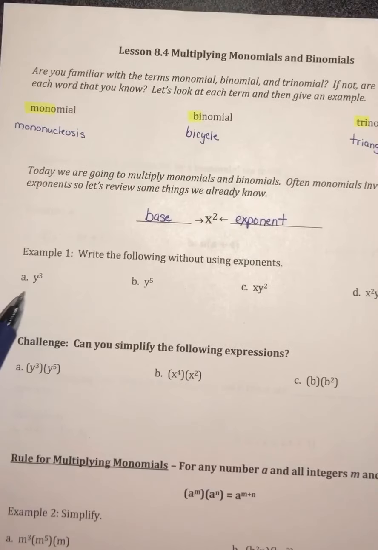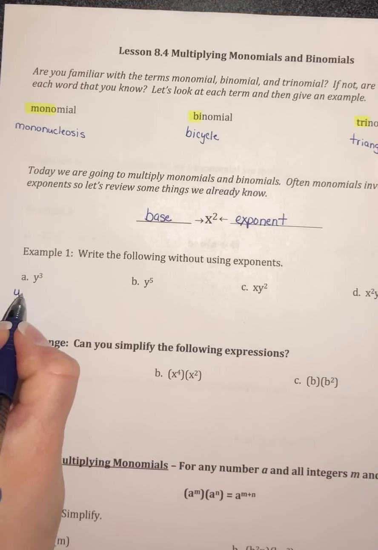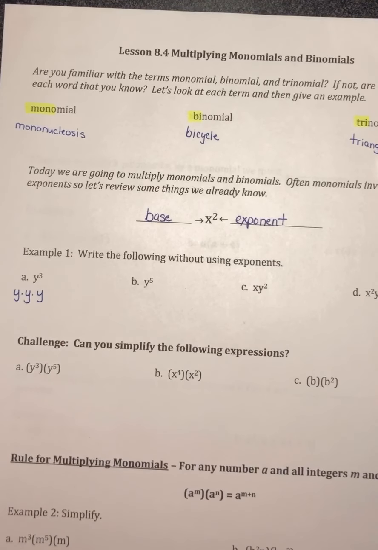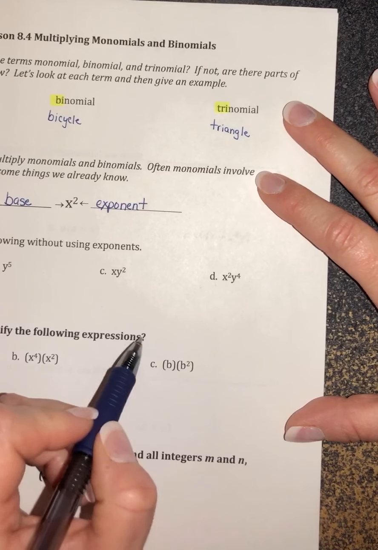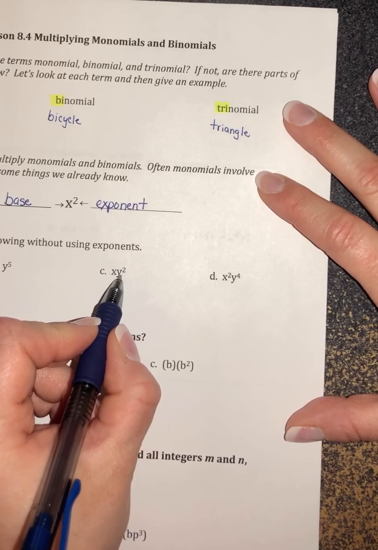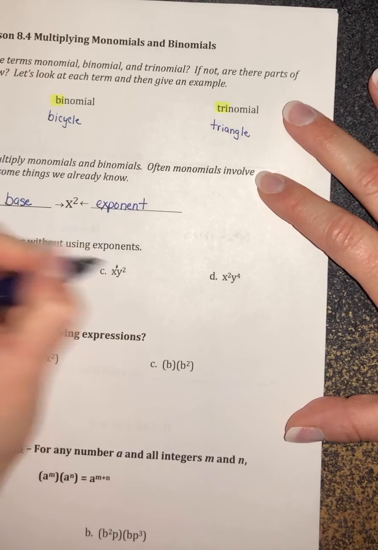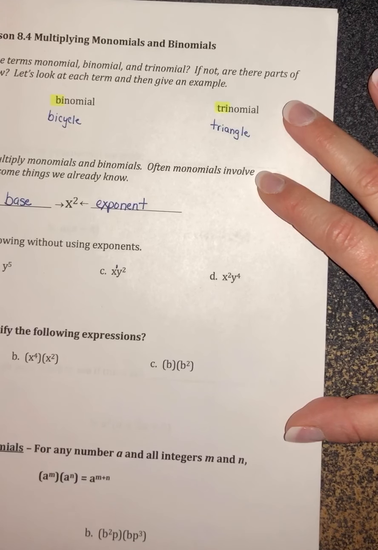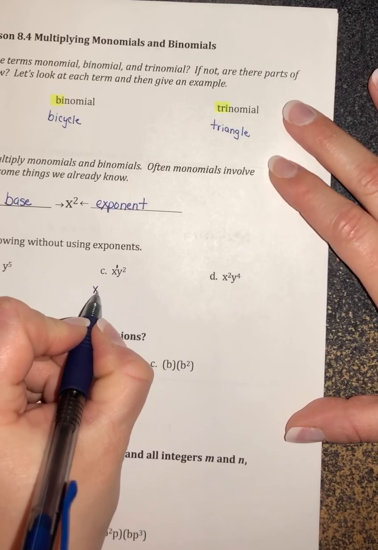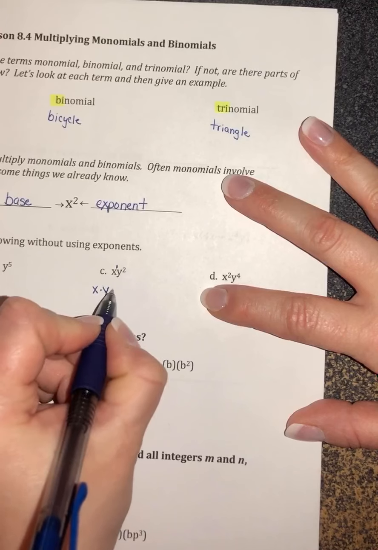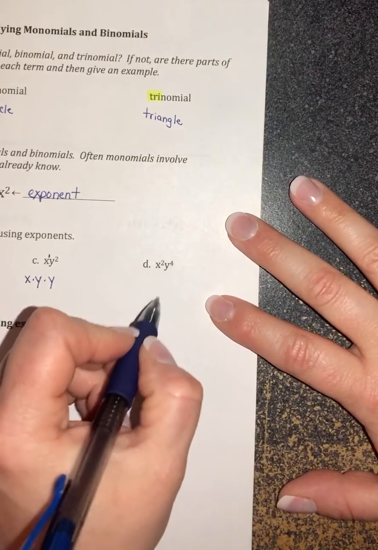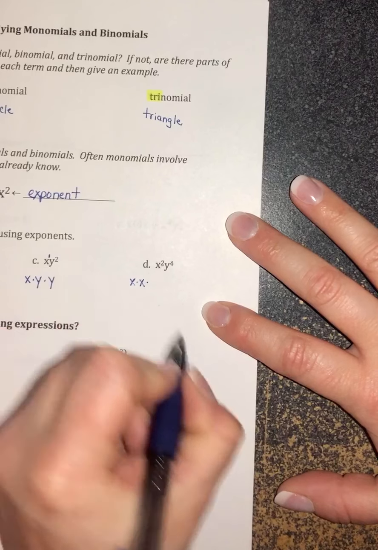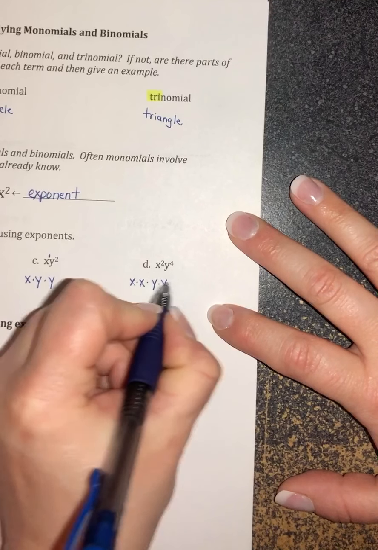So if I have something like y cubed, that means I'm saying y times y times y. So I'm taking the base of y and multiplying it by itself 3 times. Likewise, on example C, if I have an xy squared, notice only the y is raised to the second power. X, there isn't an exponent written, so therefore it's a 1. If there's no exponent written, it's a 1. So that's saying multiply x by itself 1 time, but then multiply y by itself 2 times. Letter D, we have x squared y to the 4th, so we're multiplying x twice, and we're multiplying y by itself 4 times.